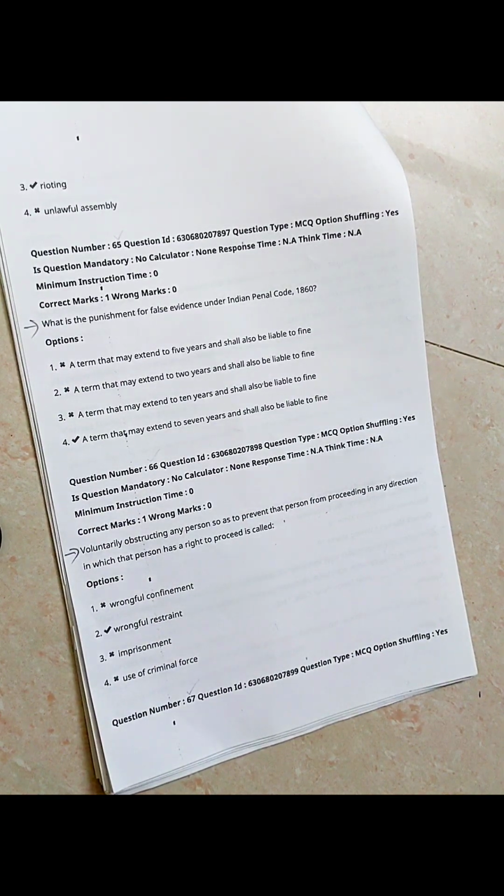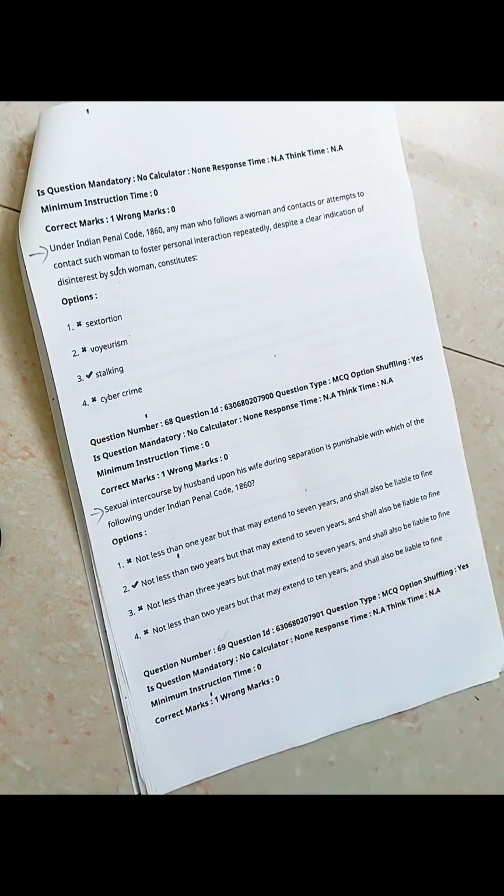Voluntarily obstructing any person so as to prevent that person from proceeding in any direction in which that person has the right to proceed is called wrongful restraint. Under IPC 1860, any man who follows a woman and contacts or attempts to contact such woman to foster personal interaction repeatedly, despite a clear indication of disinterest by such woman constitutes stalking. Sexual intercourse by husband upon his wife during separation is punishable with which of the following under IPC 1860? Not less than 2 years, but that may extend to 7 years and shall also be liable to fine.